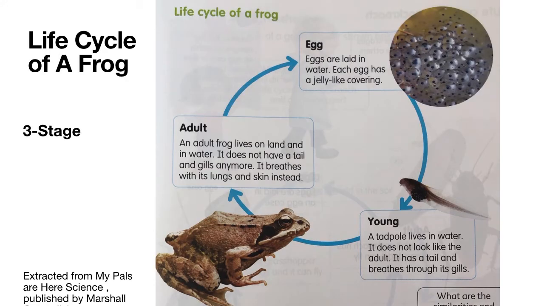Next, we talk about the frog. The frog basically also has a three-stage life cycle. Again, the three-stage life cycle consists of the egg stage, the young, and the adult stage. However, they are different compared to the human and the chicken because in the case of the frog, the eggs are basically laid in water, not on land.